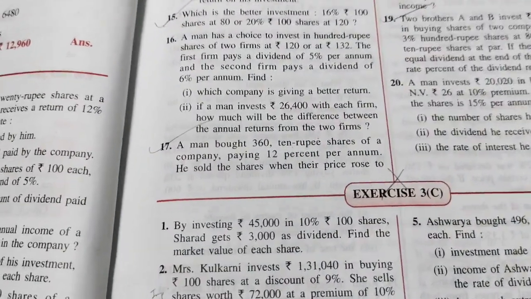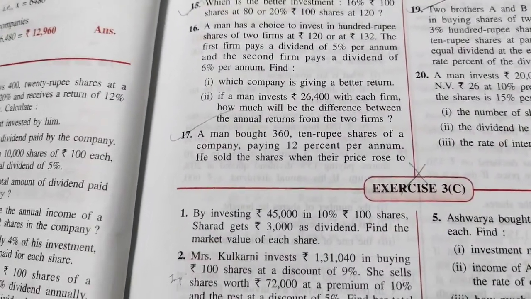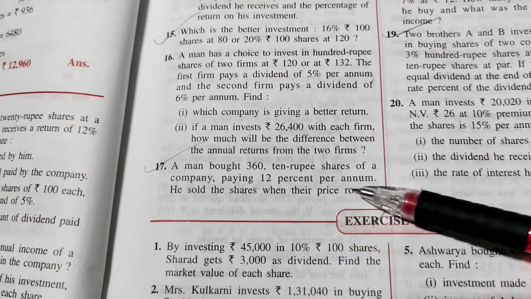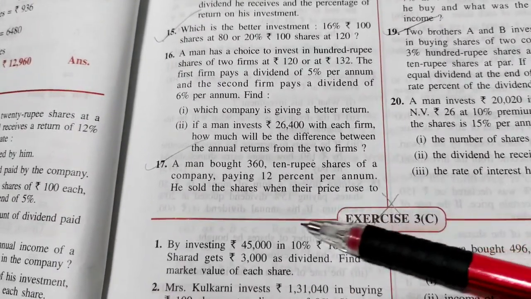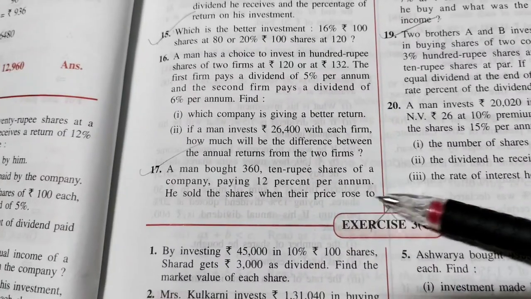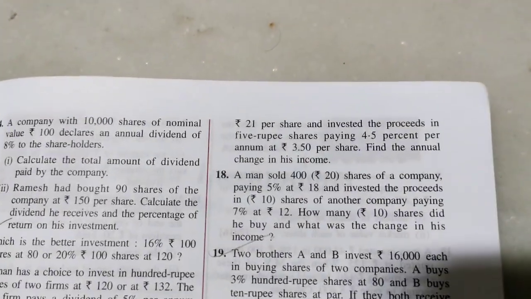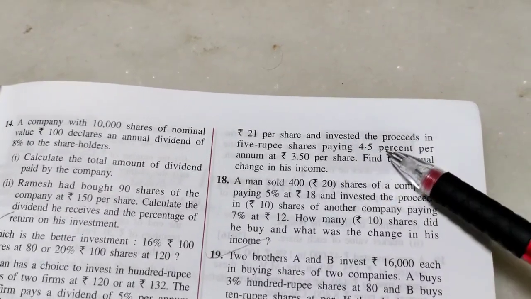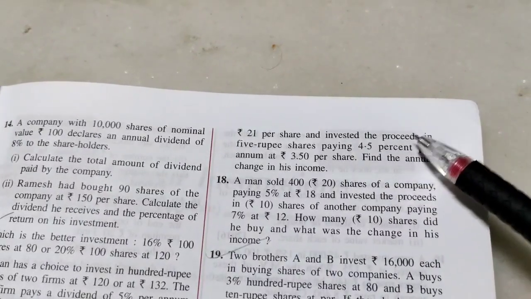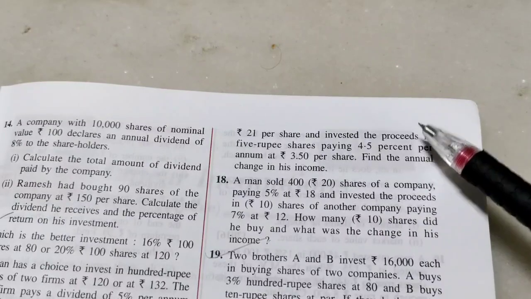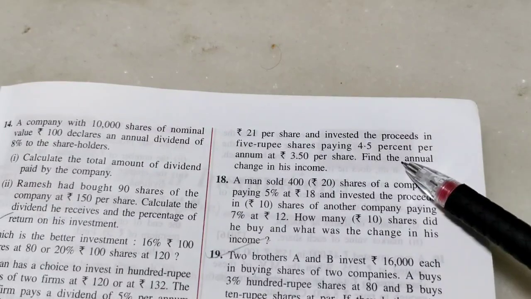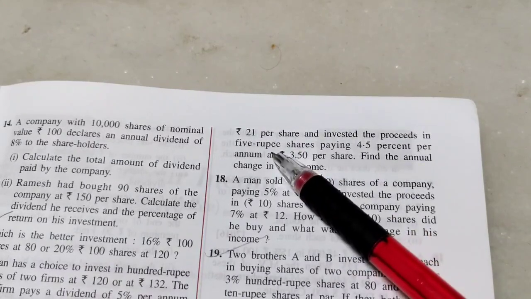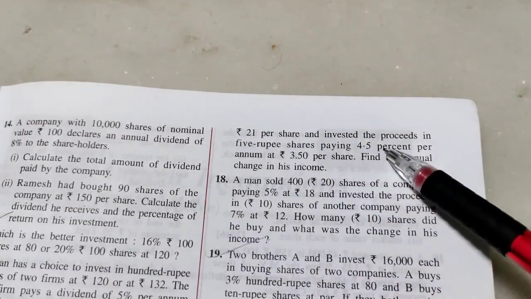17th, a man bought 360, that is number of shares, 10 rupee shares, face value, paying 12% per annum, that's dividend percent. He sold the shares when the price rose to rupees 21 per share, so that's the selling market value. And he invested the proceeds. So first we will have to find the sales proceeds, because that will be the investment in the second case. And the second set of shares had a face value of 5 rupees, paying a 4.5% per annum.